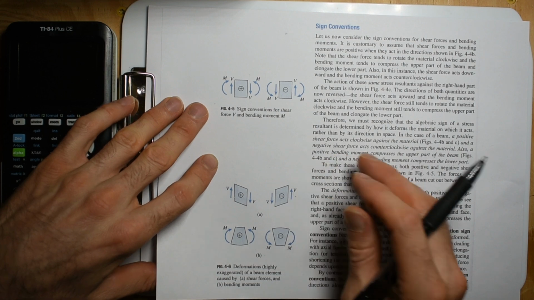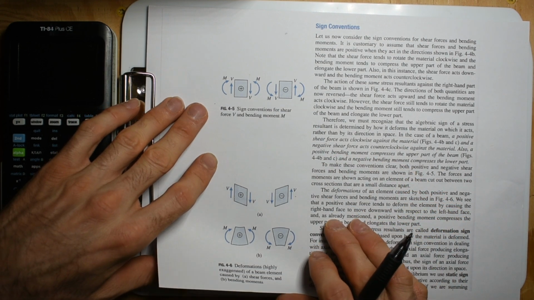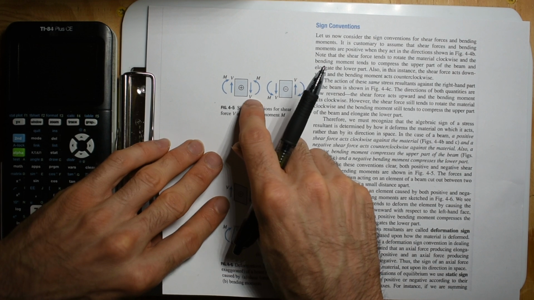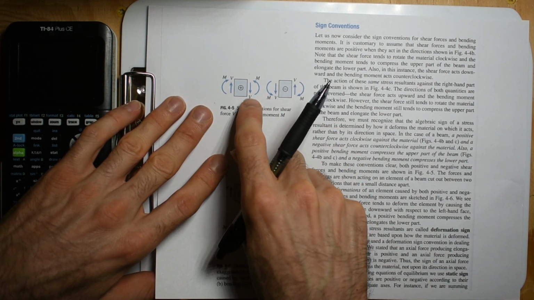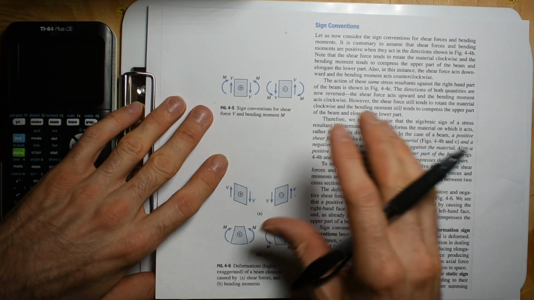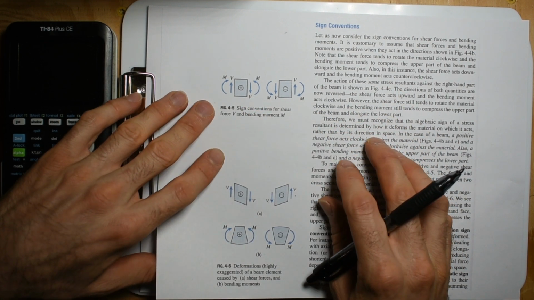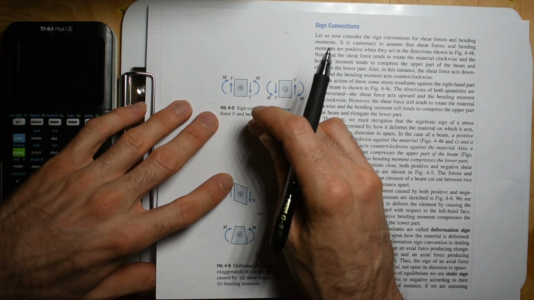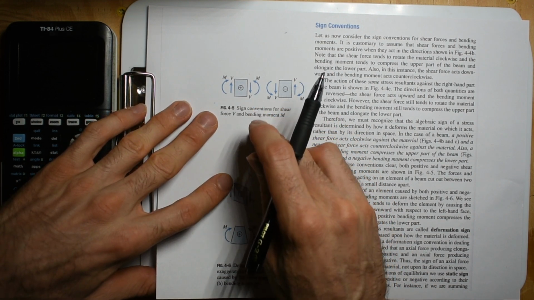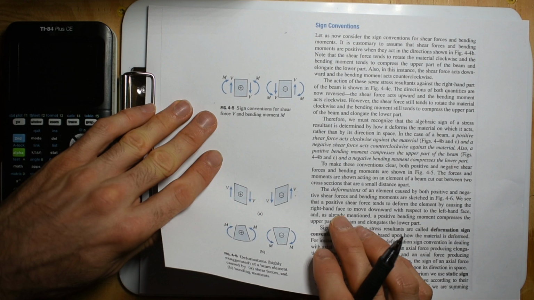And that's a fascinating concept. I'll have to see what problems might be related to pure bending where you wouldn't have any shear forces. Because I think that's a true statement. Even just the weight of the beam itself is basically a point load in the center of the beam.